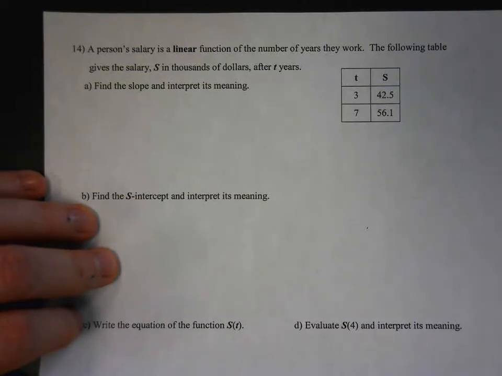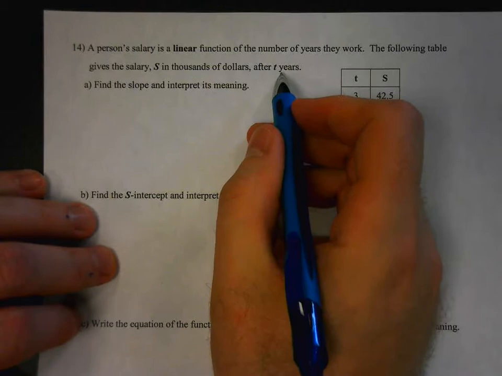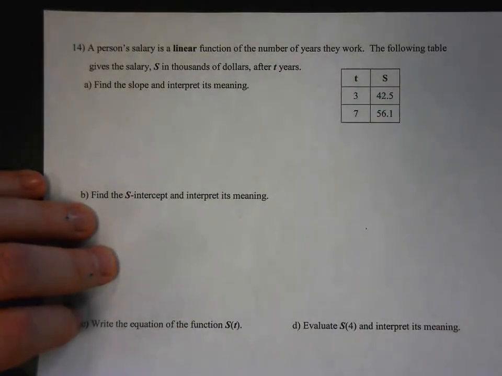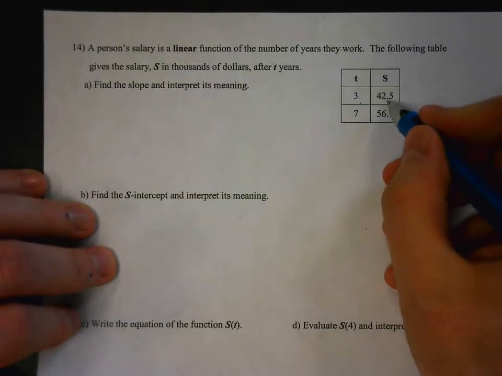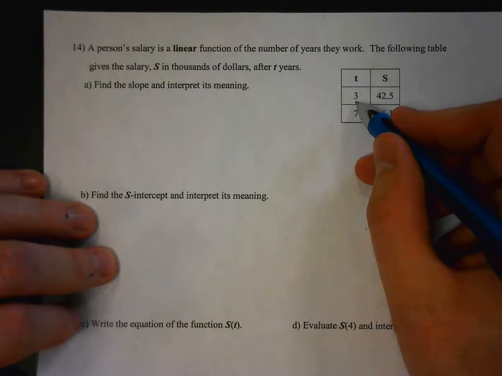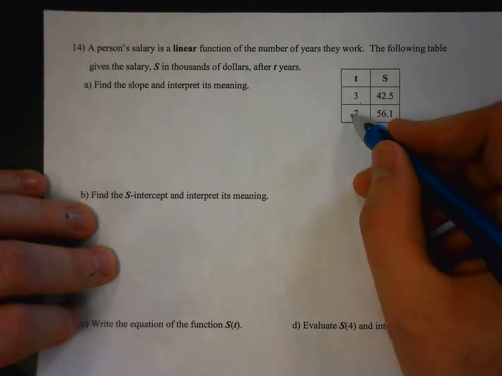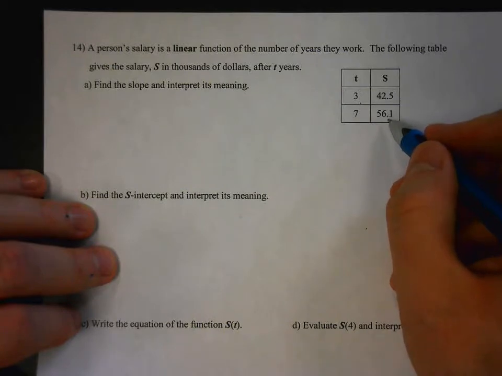Okay, so a few things to note here. It just says after t years. So they're not saying t is the year since 2000 or 2010 or anything like that. So a t value of 0 would just represent their initial or starting salary. The 3, 42.5, would mean after 3 years, their salary was $42.5 thousand. After 7 years, their salary is $56.1 thousand.